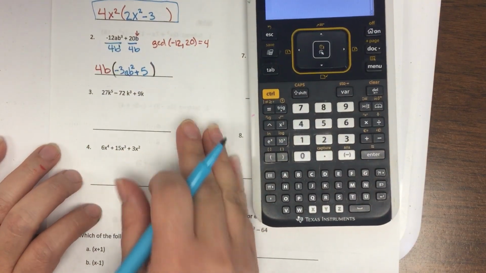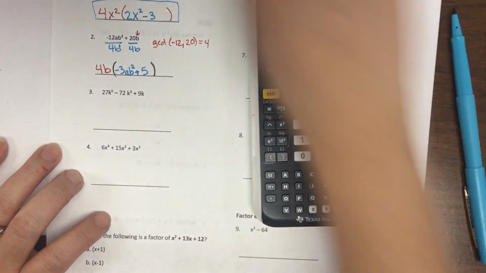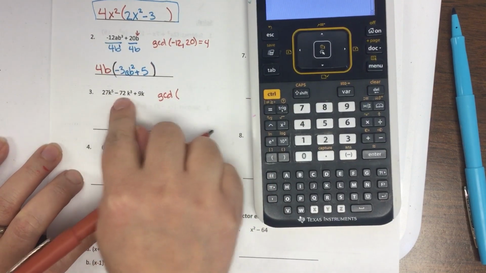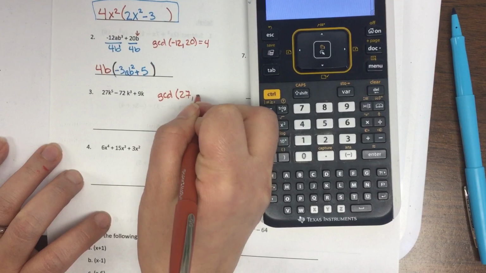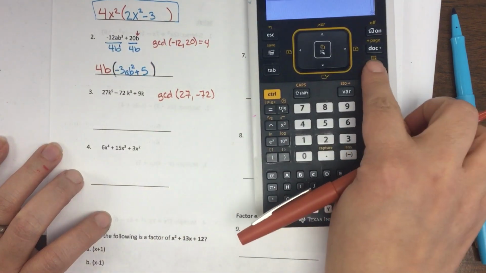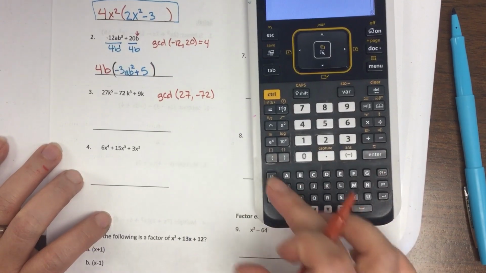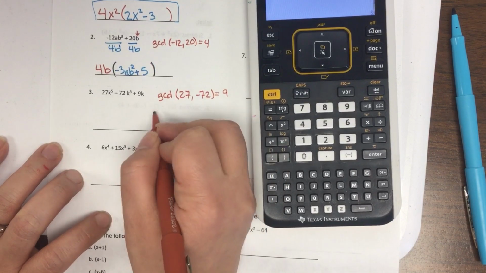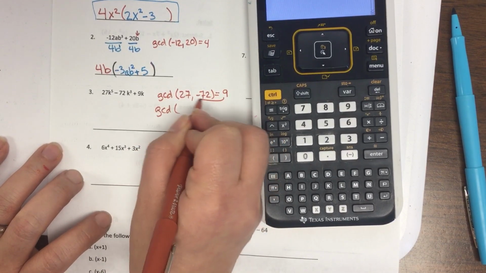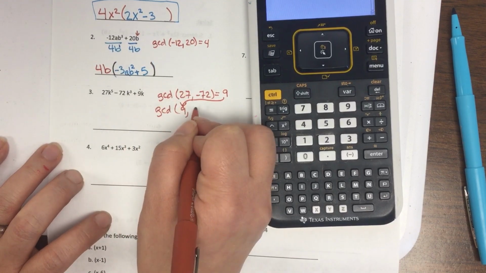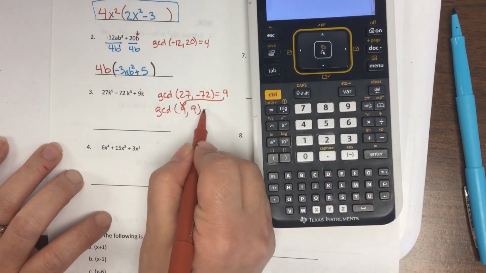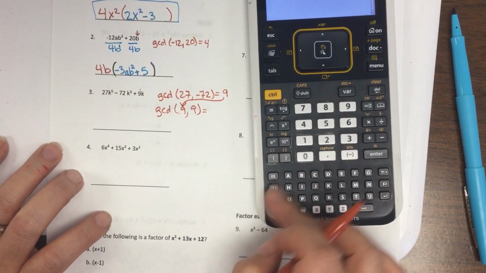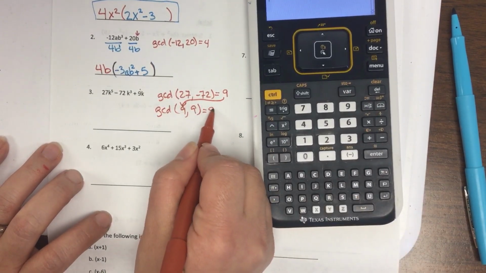Looking here at number 3, when you have 3 terms, that's a little bit more tedious. We got to do the GCD of the first 2 terms, the first 2 coefficients. So we have 27 and negative 72. So menu 2, 5, 27, comma, negative 72, I get 9. Now I'm going to take that answer, and then my last number, which is also 9. Here, this should come out to 9, but we'll go ahead and check. Menu 2, 5, I have 9, comma, 9, enter, and it is.